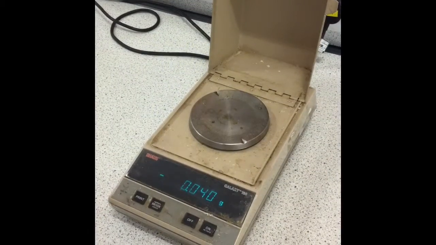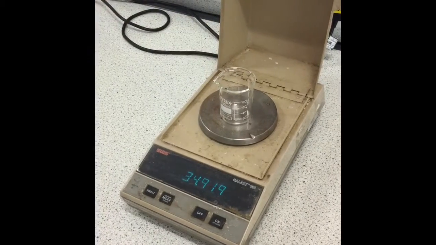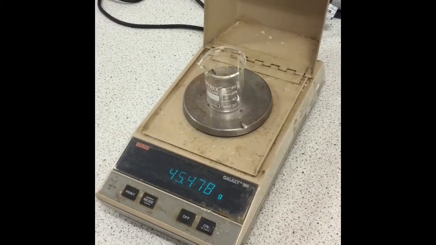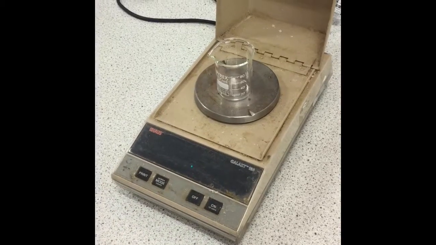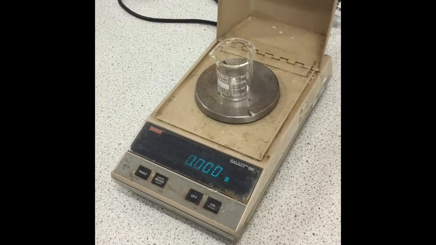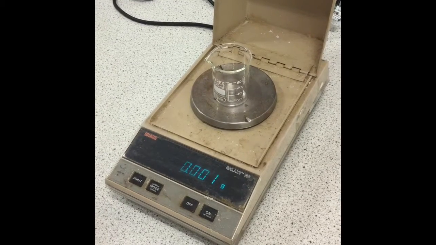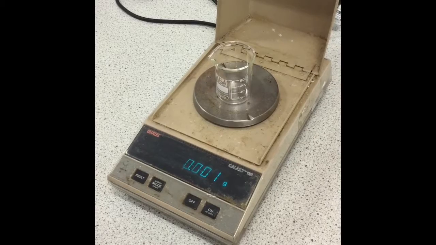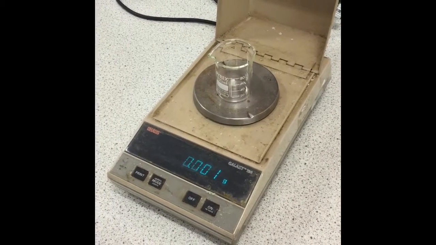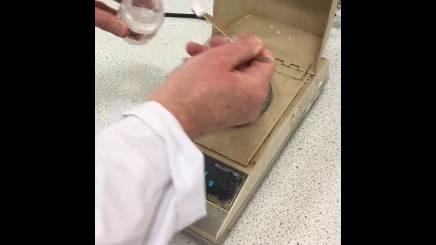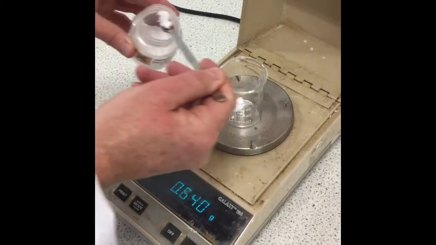Okay, so we get a clean 100 cubic centimetre beaker, put it on the balance, wait till the reading settles down, and then tare it. So it's reading 0.00. The third decimal place might flicker around a bit, there's not much we can do about that. We now want to add approximately 3.0 grams of the oxalic acid. It doesn't need to be exactly 3.0 grams, but we do need to know exactly how much we do add.